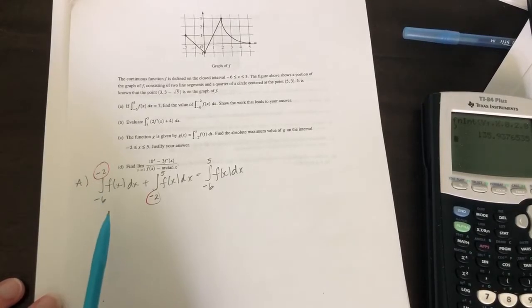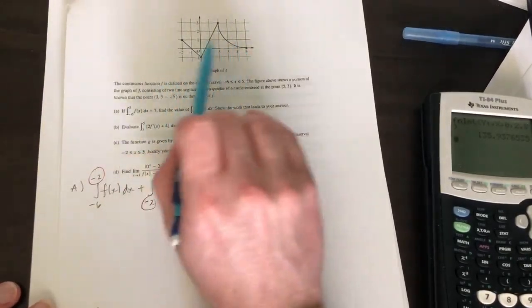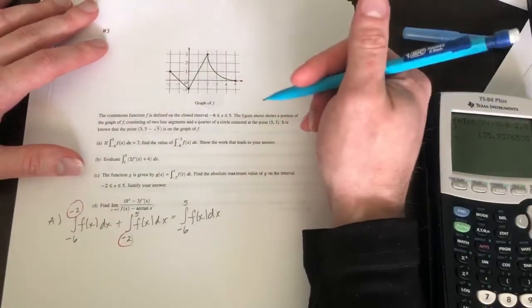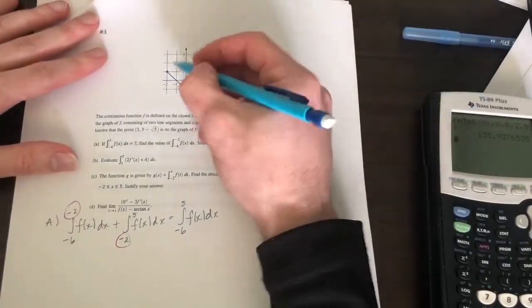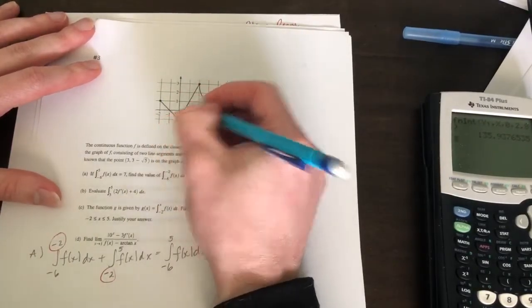Okay, so we're looking for this. The integral from -2 to 5 is this area under the graph up here. To save yourself some trouble, pay attention to this: this area is equal to this area down here.